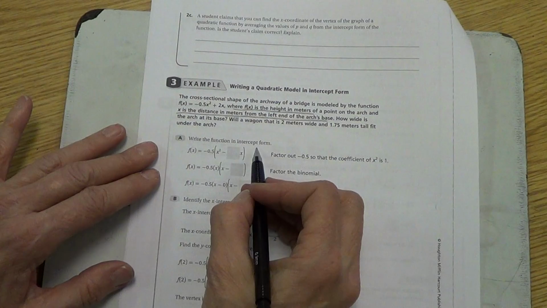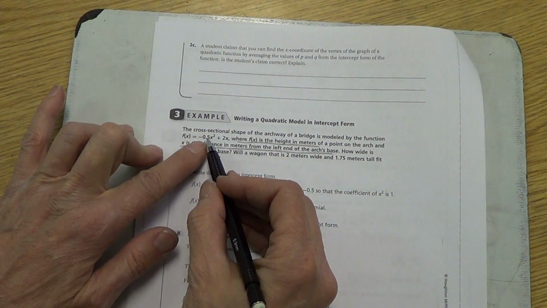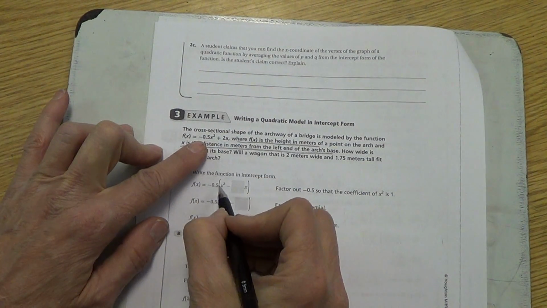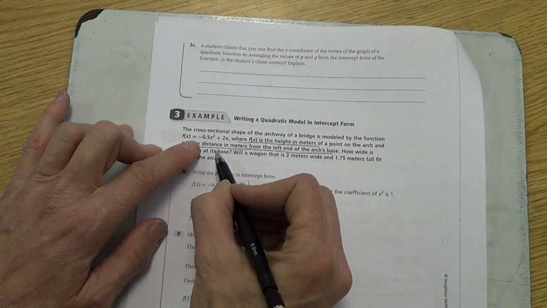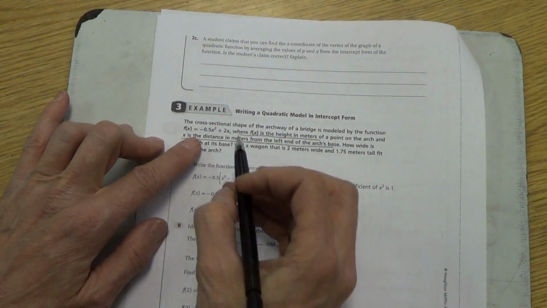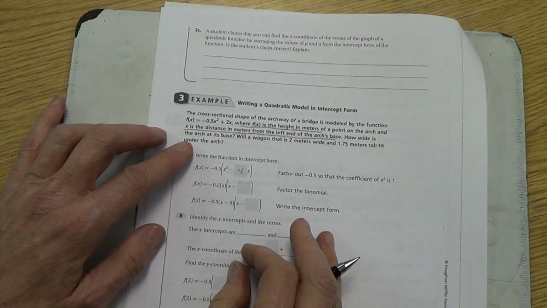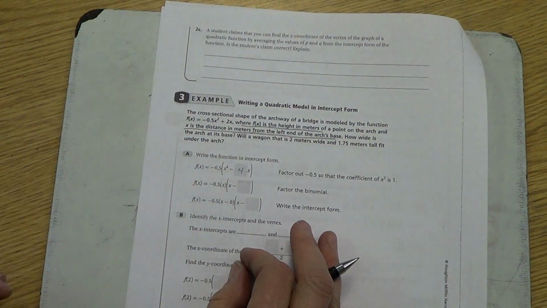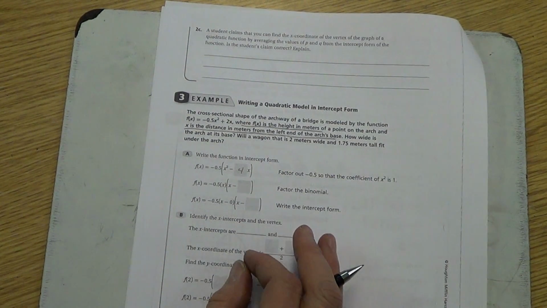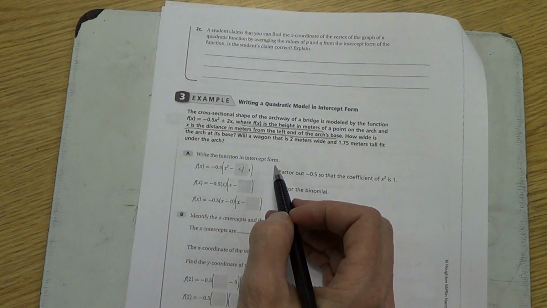Okay. Write the function in intercept form. Well, we've pulled a half out, so a half goes into a half one time, and we take the negative out with it, so negative times a negative makes positive. That's how we get a negative. And half goes into 2 four times. Okay? Again, ask yourself how many halves are in 2 when you do that. All too often, students will think that it's 2 divided by 2 and think that would be 1, but it's how many halves are in 2.